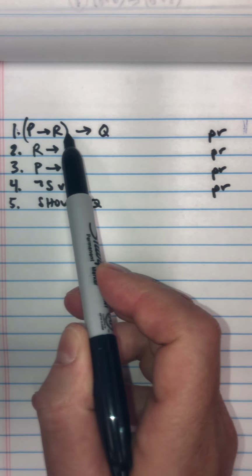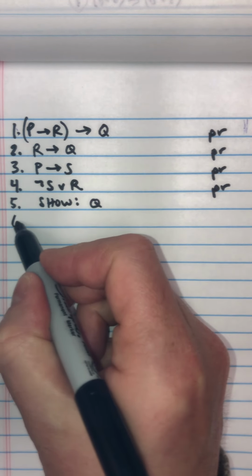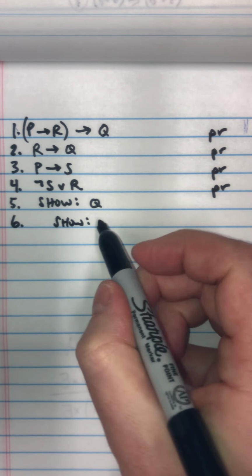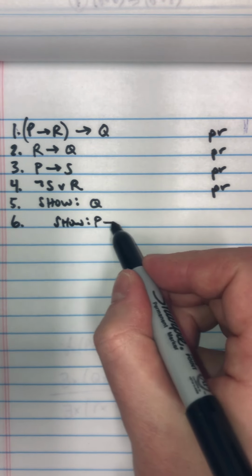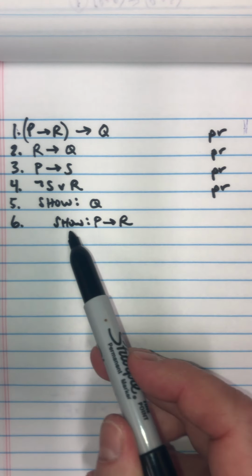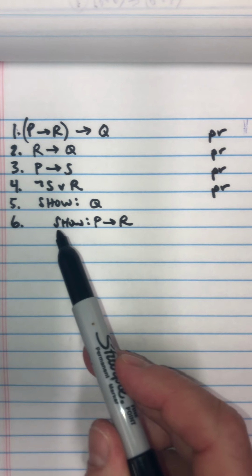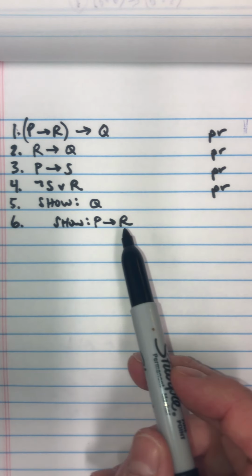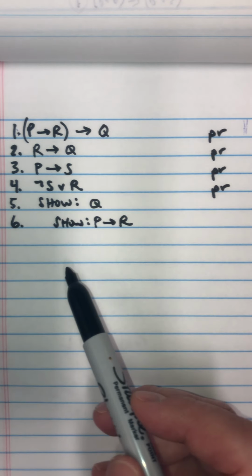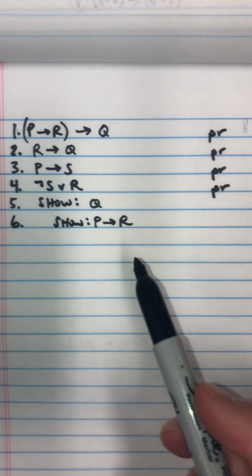We're going to say, hey, you know what would be really useful? It would be really useful if I had P arrow R. So I'm just going to try to show it. And so what I do to do that is I write another show line that says I'm going to try to show P arrow R. So I've kind of got a sub-goal here, which is why I've indented it. The idea is that I'm going to try to show P arrow R. That's my sub-goal. If I'm successful, I'm going to then use that to try to show Q. So we've got to keep ourselves organized here.